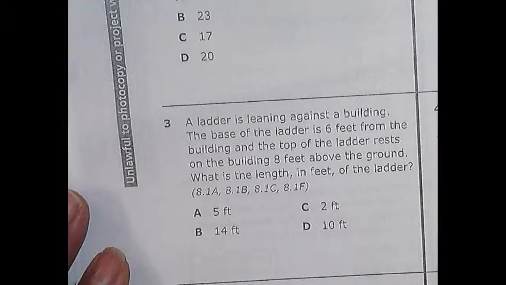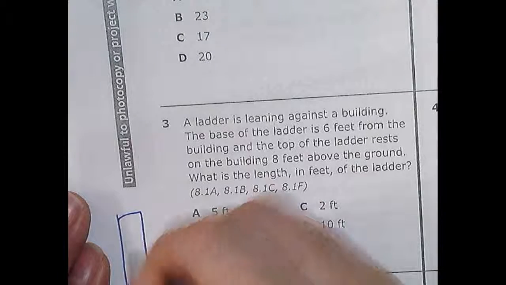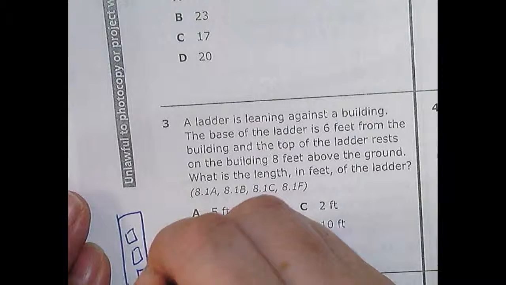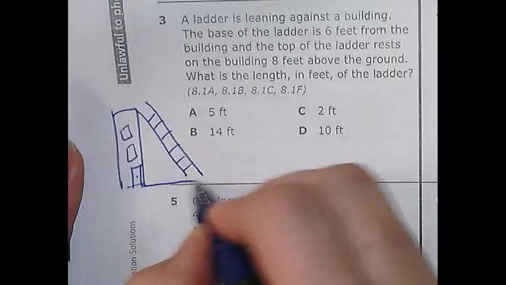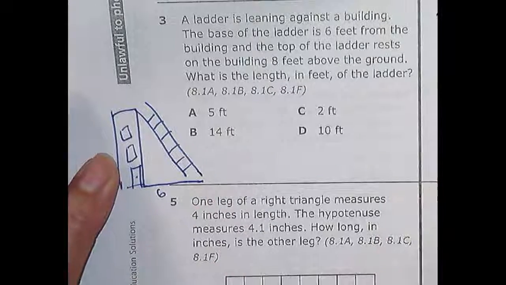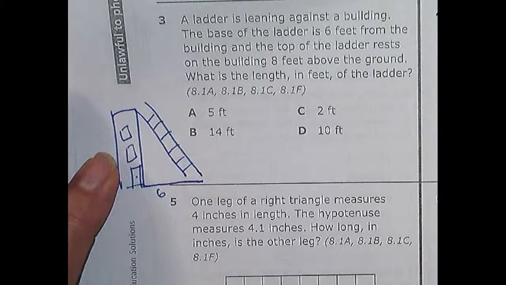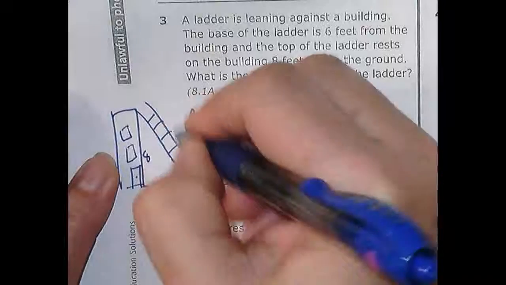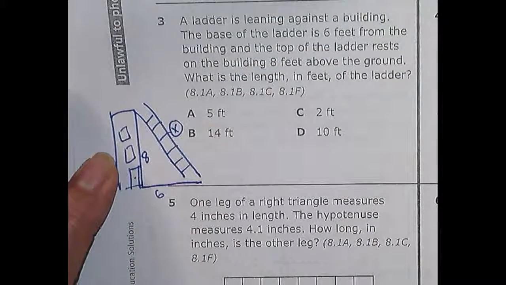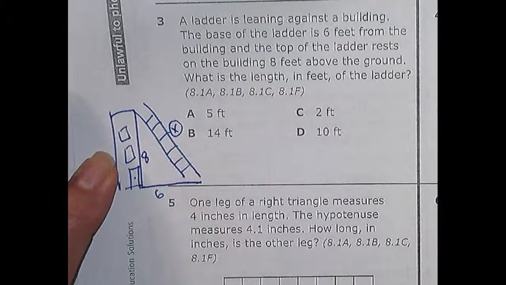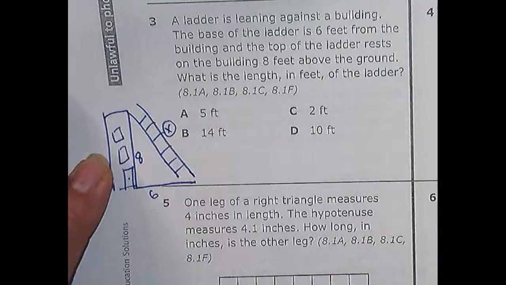And you got a building and a ladder. Building. Draw some windows. Maybe a door. Ladder. And then it says something about the base of the ladder 6 feet from the building. I think the word base would represent the bottom. And then it says the top of the ladder rests on the building 8 feet above. So that would make this 8. And this is, I don't know. And they just want the length of the ladder. And feet. Make sure feet and inches are playing nice. Otherwise you look silly later when you do it in inches and they're playing feet. Next question.